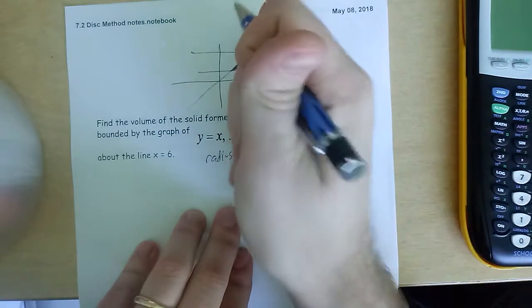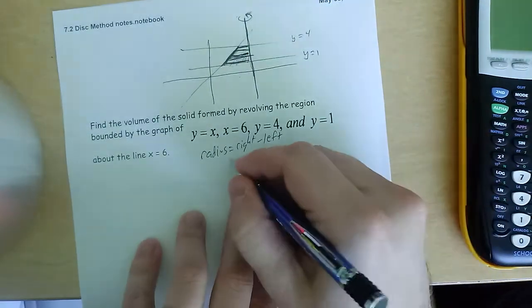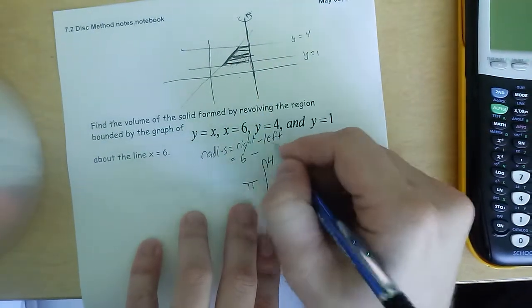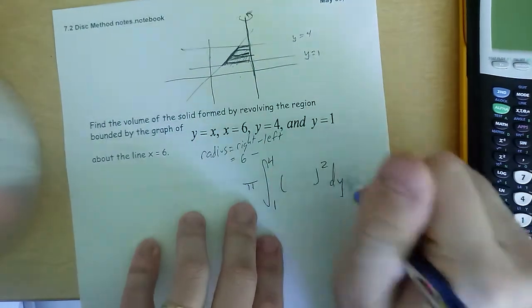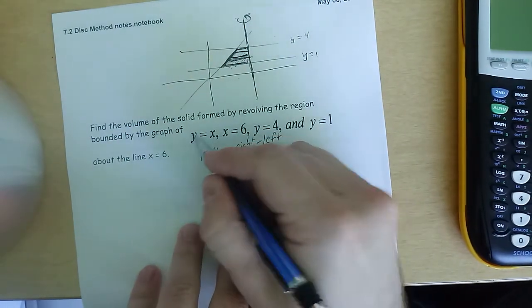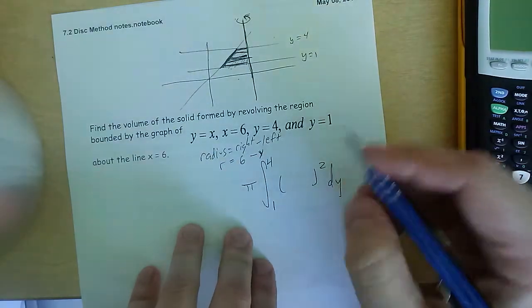In this case, the vertical line is the farthest right, so we would want to do x equals 6 minus the left. I don't want to put x here. Remember, I need everything to be in terms of y's. So instead of saying y equals x, I'm going to use x equals y. So 6 minus y is going to be our radius.